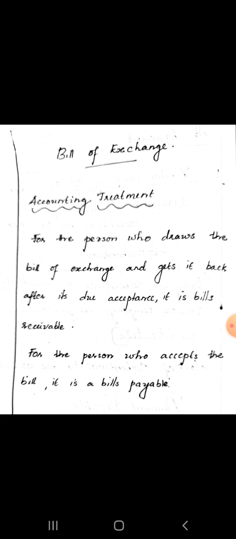The bill of exchange must be payable to a certain person. The amount mentioned in the bill of exchange is payable either on demand or on the expiry of a fixed period of time. It must be stamped as per the requirement of law.